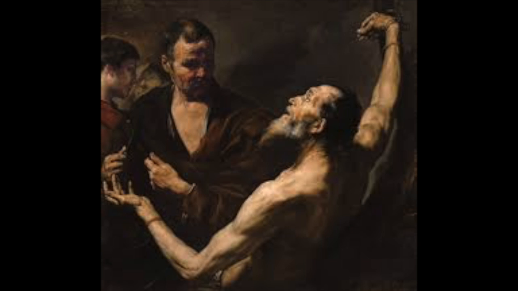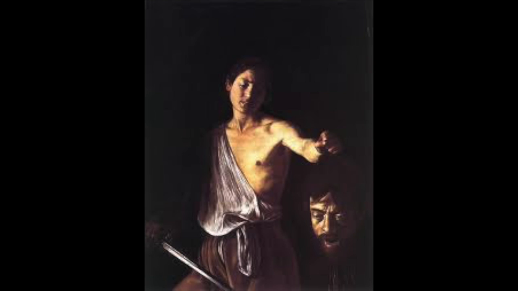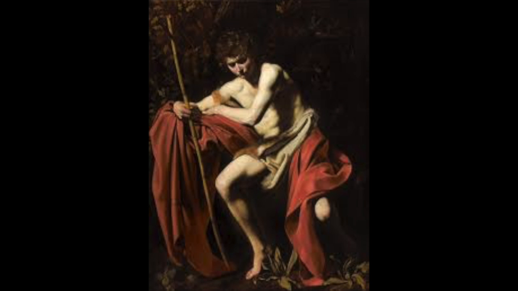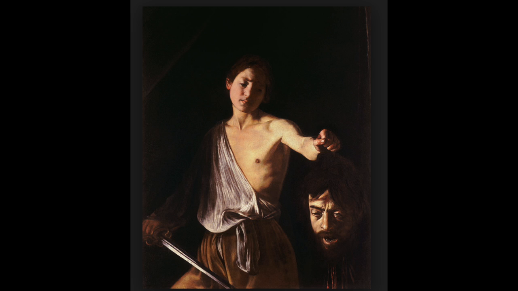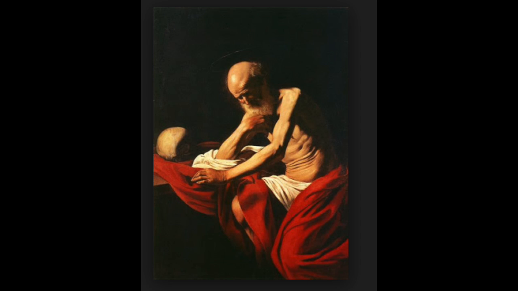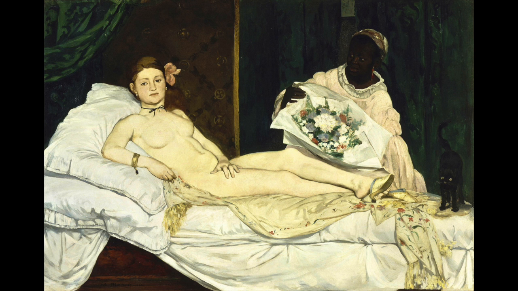Let's look at the masters. This is Caravaggio, and he was the master of light and shadow, and he showed us the form under the skin through that, and that's how we get the sense of the tension of the muscles and the turn of the body and the psychology of these things.